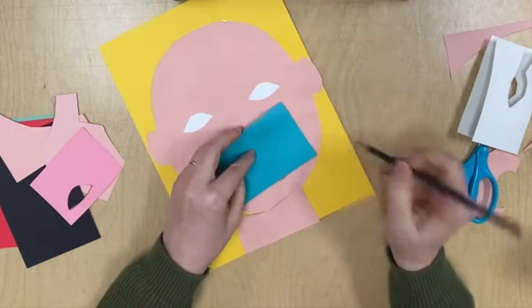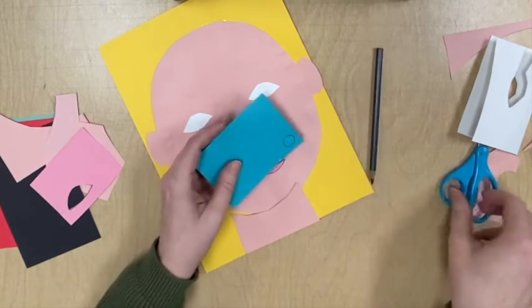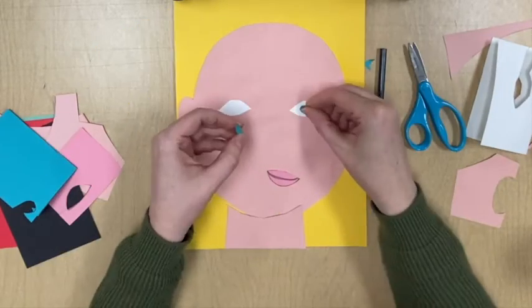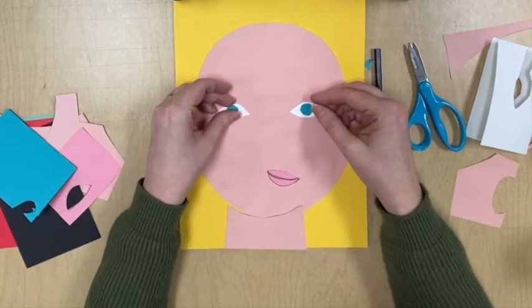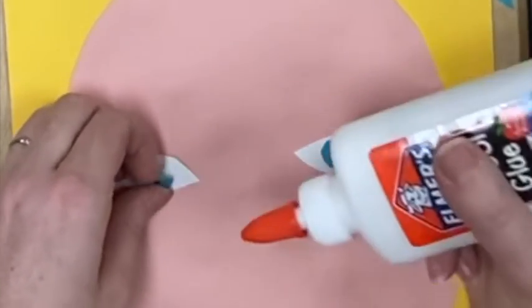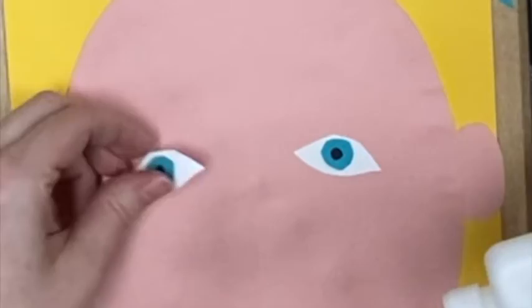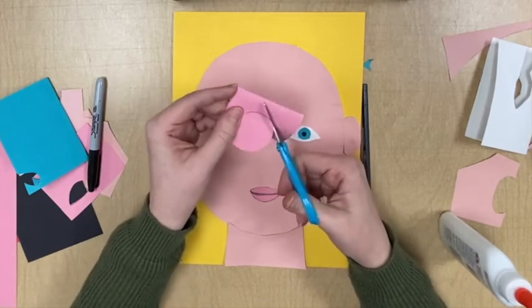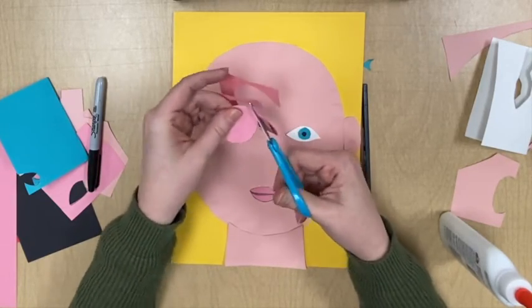My sister has blue eyes, so I'm going to create the colored part of her eyes now by making 2 blue circles. And then I used a Sharpie to draw the black dot in the middle for her pupil. 2 circles for her rosy cheeks.